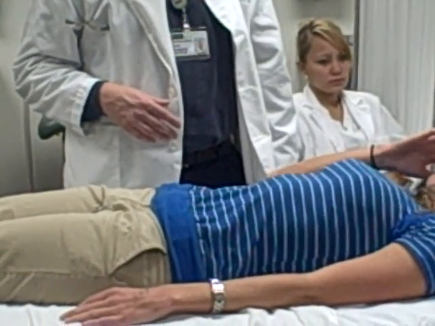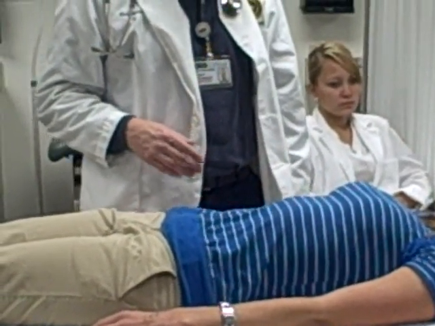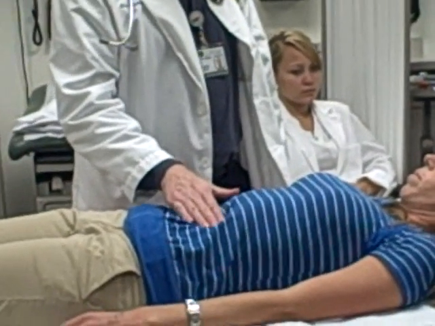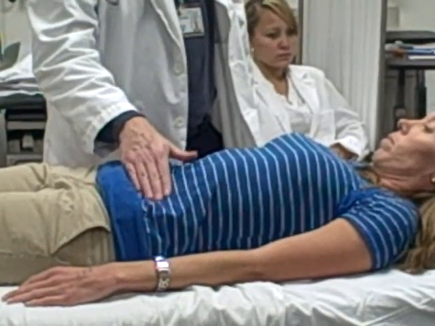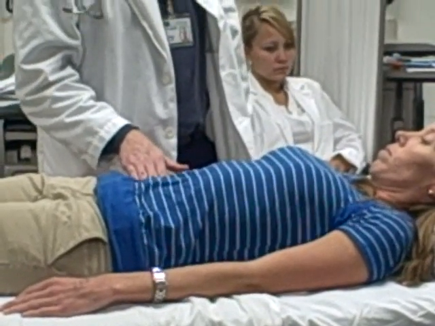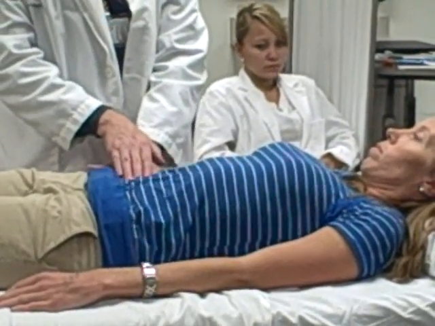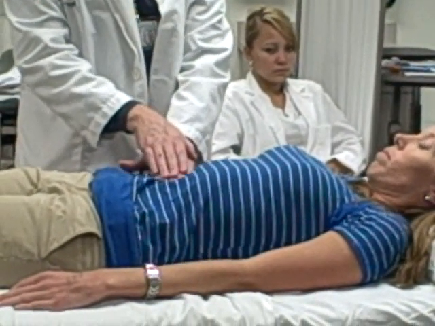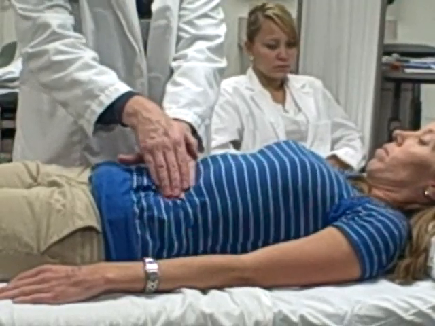I'm going to do light palpation, so tell me if anything is tender. Soft, non-tender in all quadrants. I'm going to progress now to deep palpation, feeling for any masses. Tell me if anything's hurting.